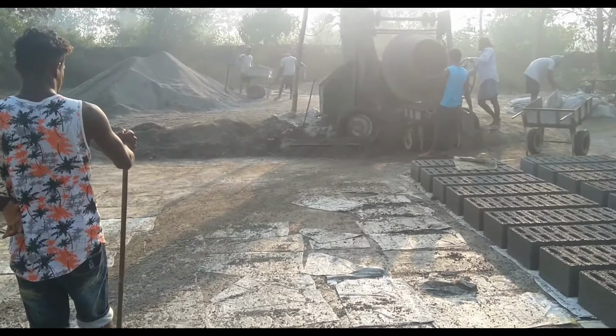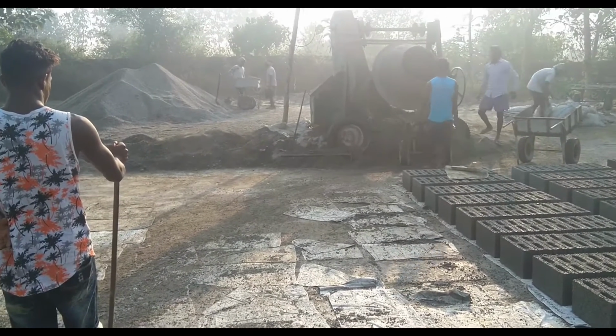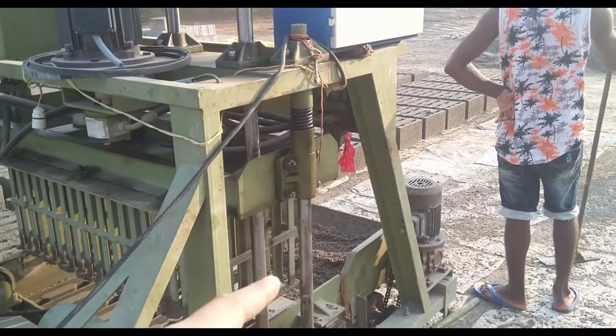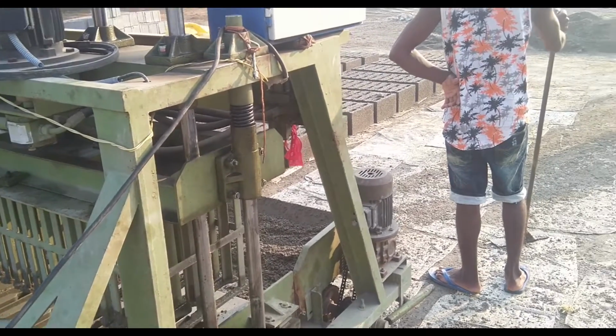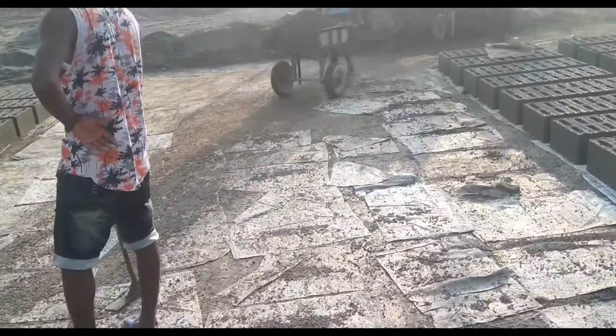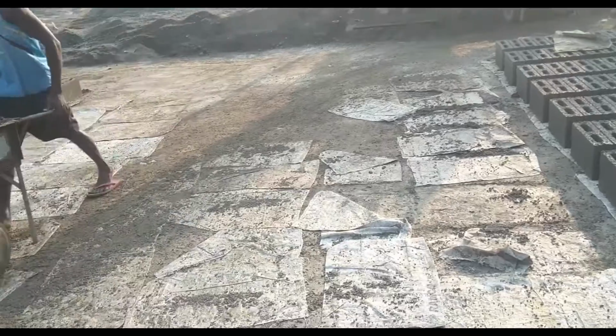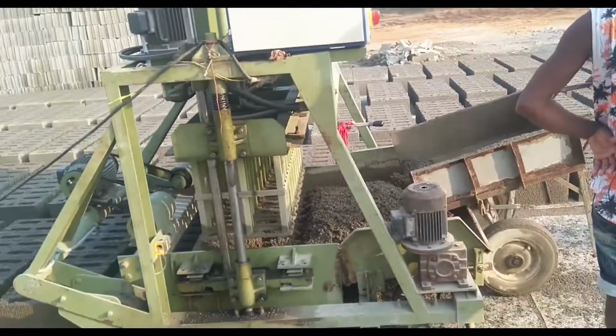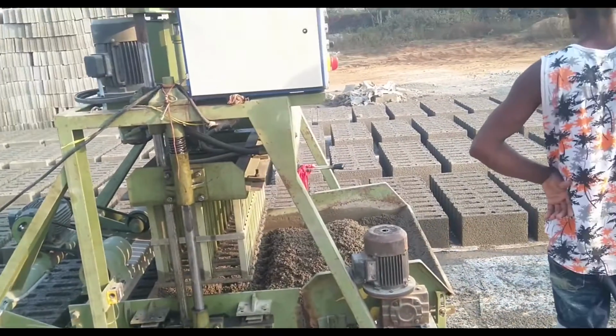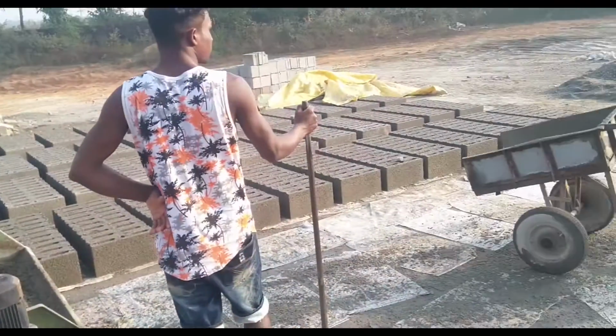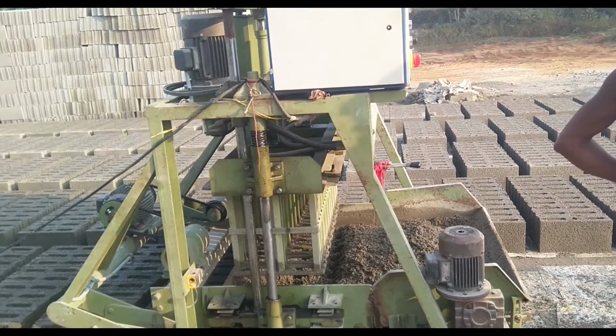Now we'll show you live how they make these concrete blocks. They'll fill the concrete here and then they'll start making the blocks. So now the one batch is coming. They are placing it here. Now after placing sufficient amount of concrete, he'll start the machine.